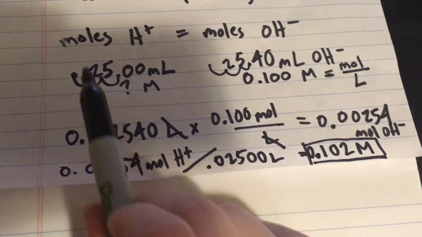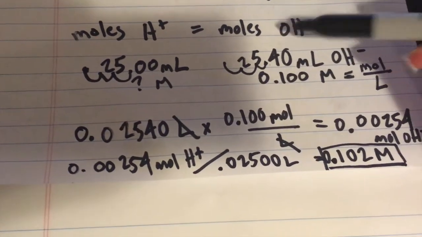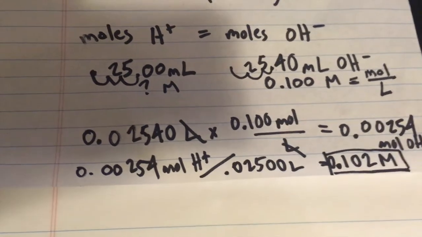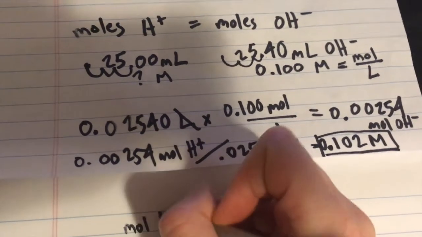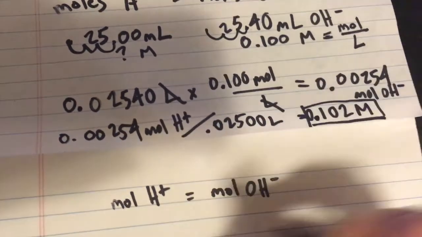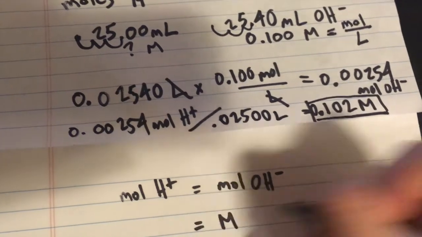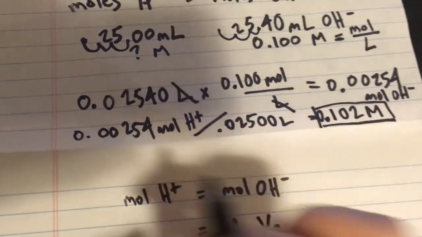Right, so what we did is we said the moles were equal to the moles. The moles of H+ equaled the moles of OH-. To get the moles of OH-, we multiplied the volume times the molarity, right? And so instead of saying moles of H+ equals moles of OH-, we can say the moles of OH- is just the molarity of the base times the volume of the base, right?